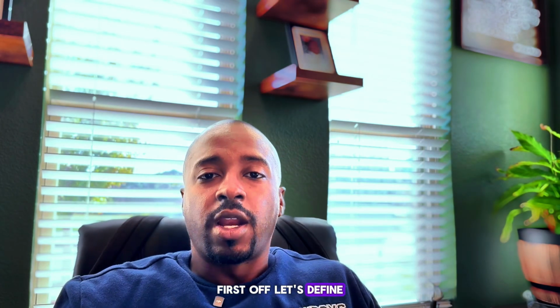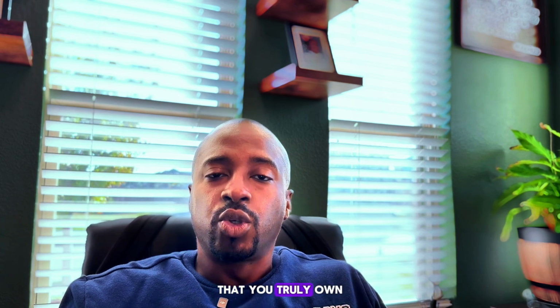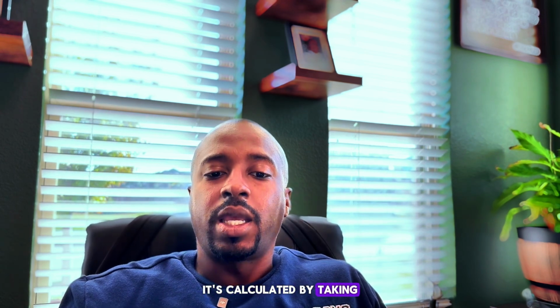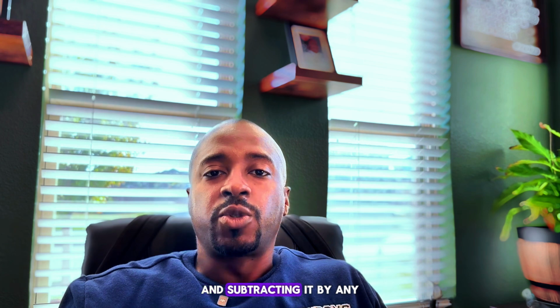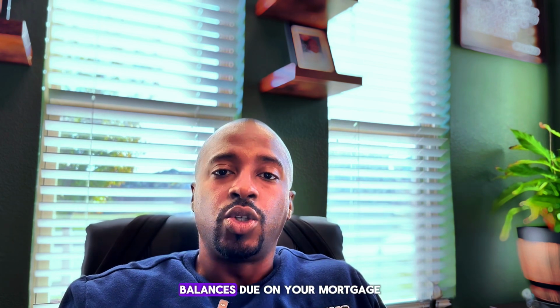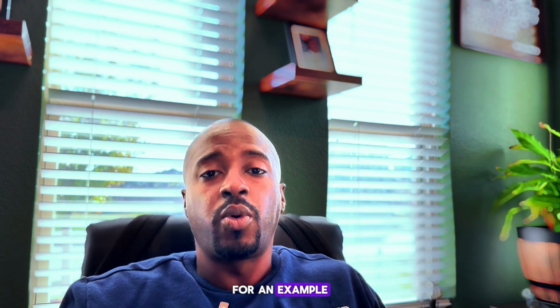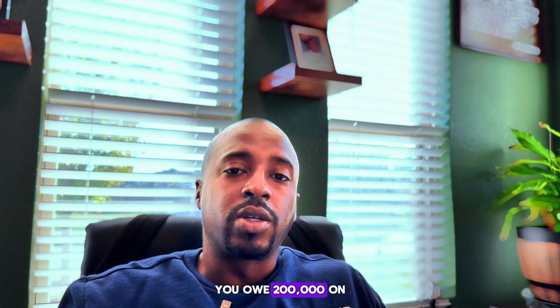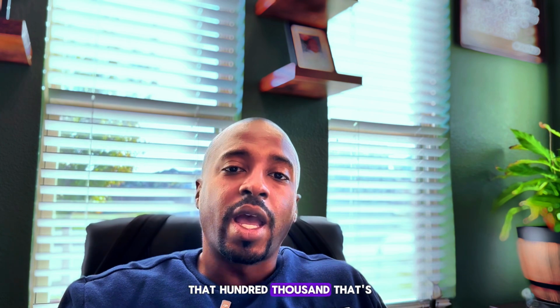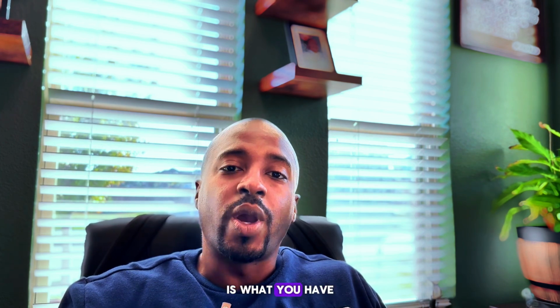First off, let's define home equity. Home equity is the portion of your home that you truly own. It's calculated by taking the current market value and subtracting any balances due on your mortgage. For example, if your home is worth $300,000 and you owe $200,000 on your mortgage, that $100,000 that's left over is what you have in equity.